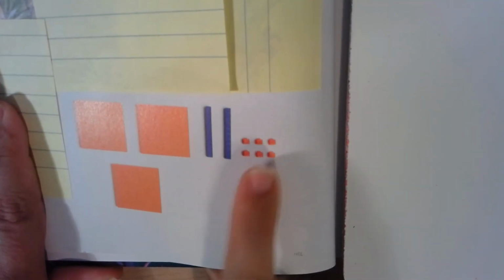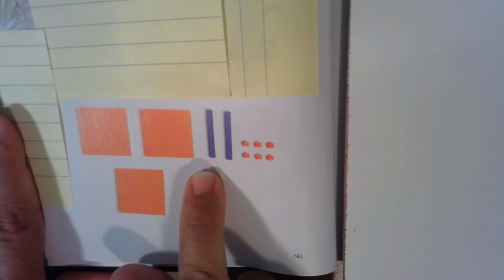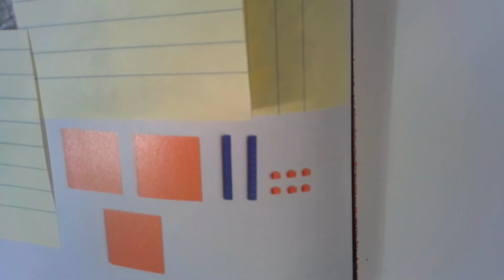So we have little cubes, we have 2 sticks, and we have 3 squares. Can you see that okay? What number is represented by those base 10 blocks?